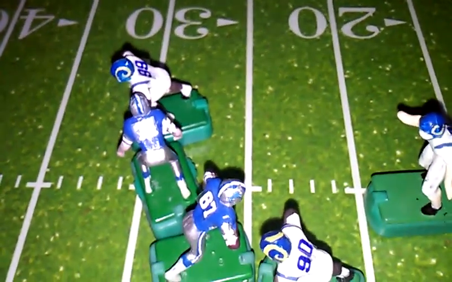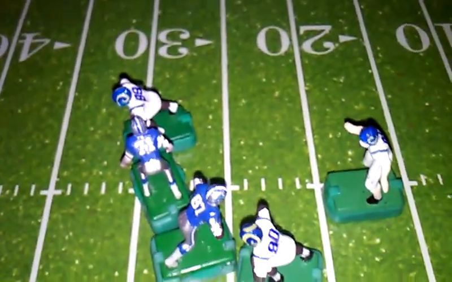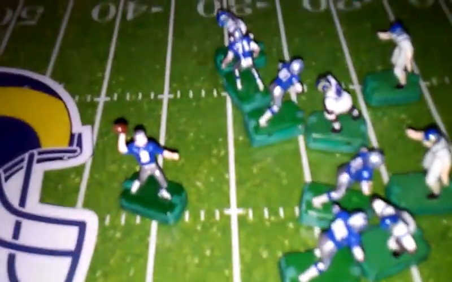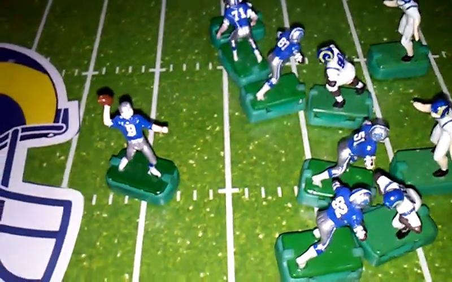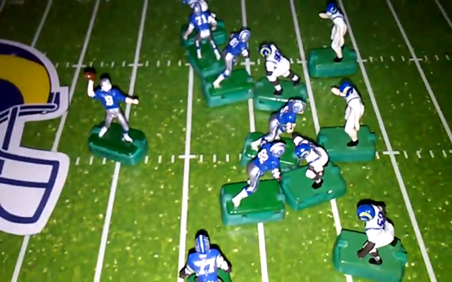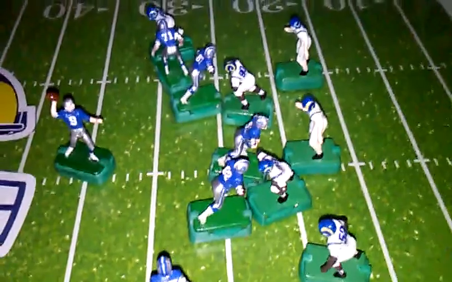Our right defensive end here varied his loop and appears to be getting around the left tackle. Remember, Stafford altered his route, and for the most part, you would have to say that is pretty nice protection for Stafford.